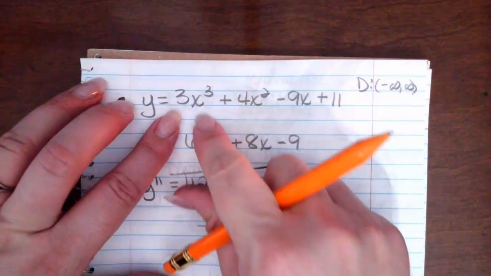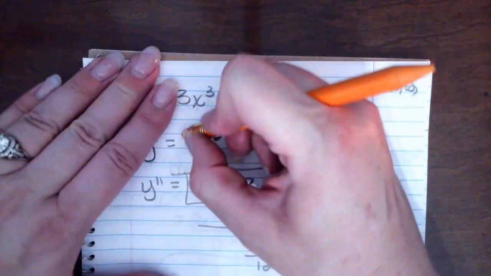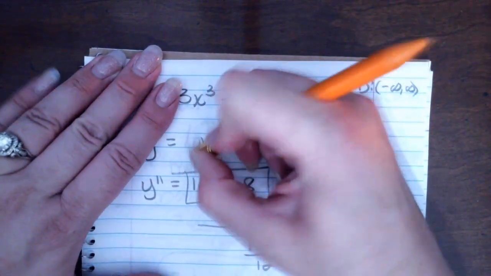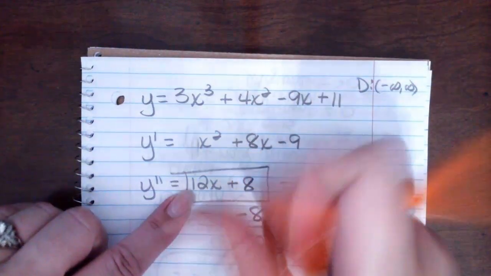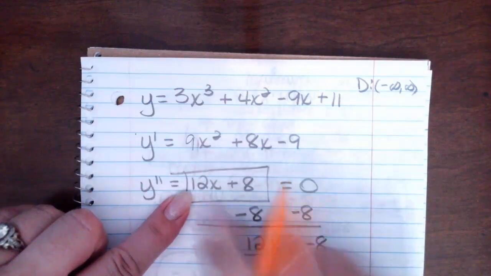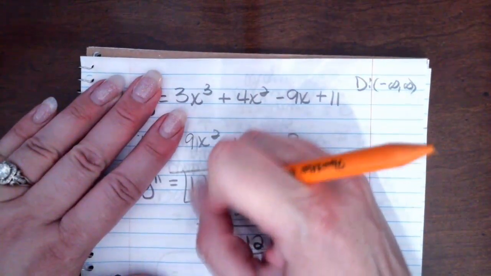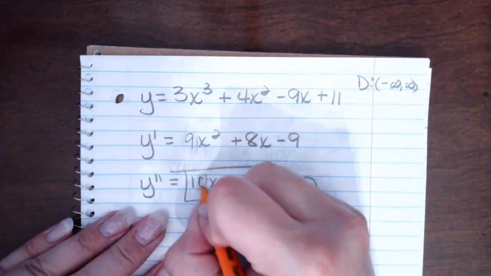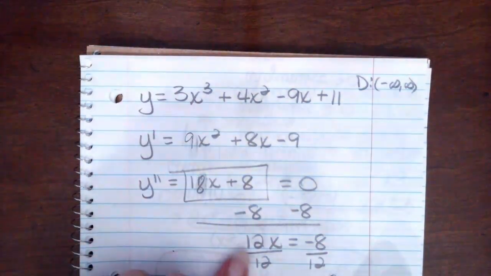Oh, good grief. I just messed up this whole thing. 3 times 3 is 9, which makes this, I'm glad I looked at that. This makes 18. And I subtracted 8.